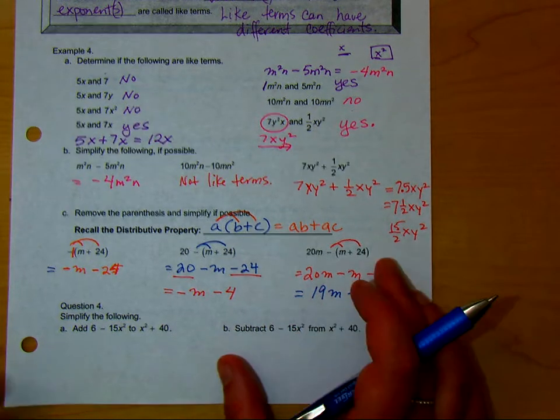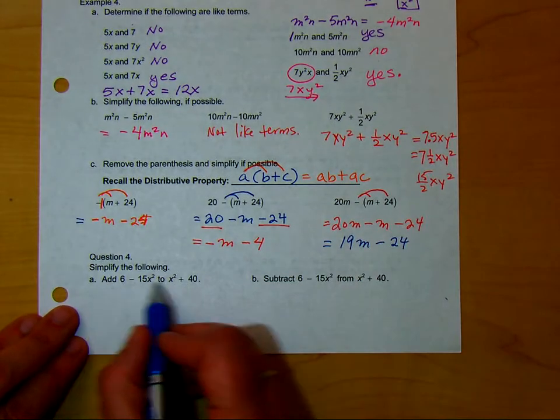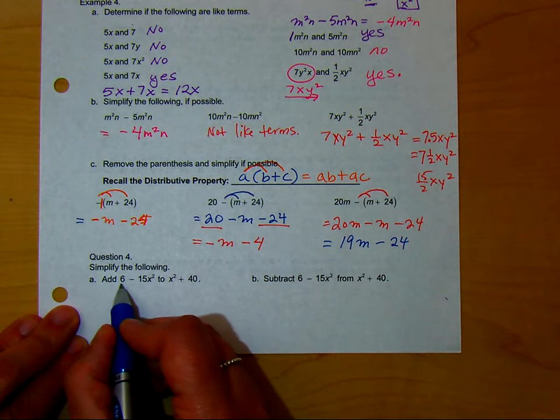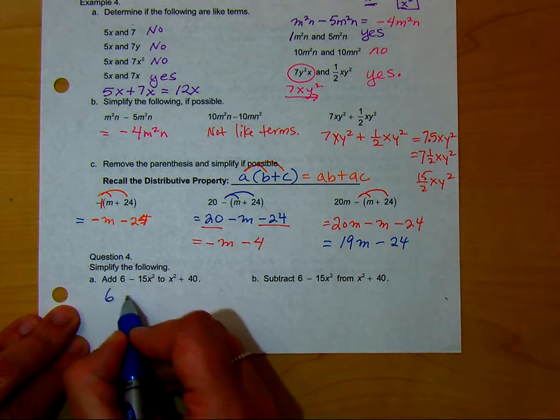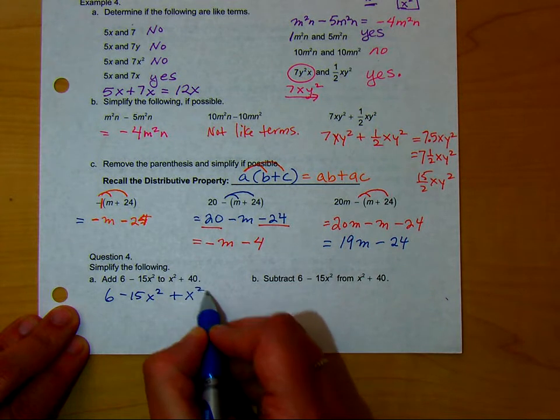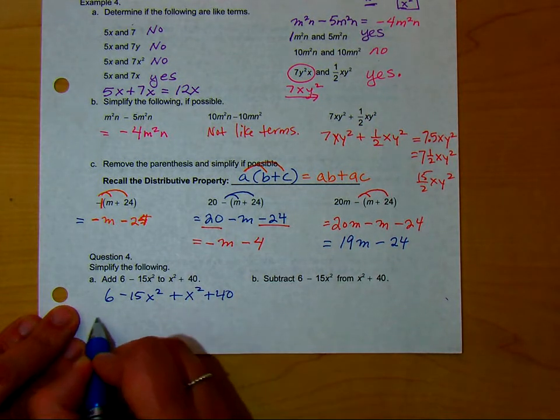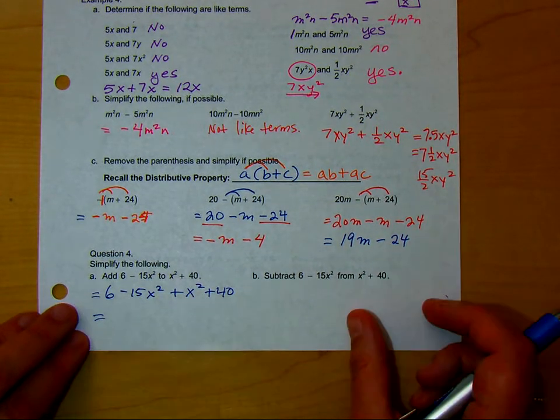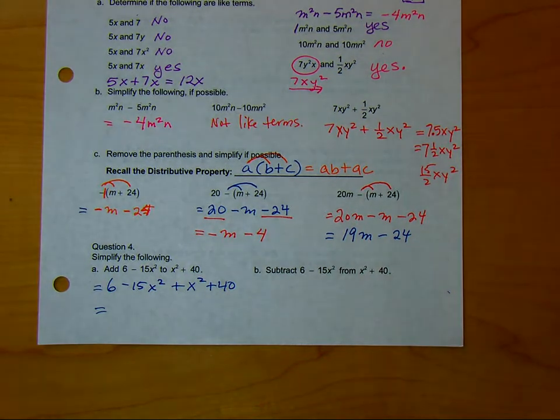So let's keep going here. We're going to add these polynomials. So we want to add this expression, 6 minus 15x squared, to x squared plus 40. So we're going to write an addition problem. Let's look for our like terms.